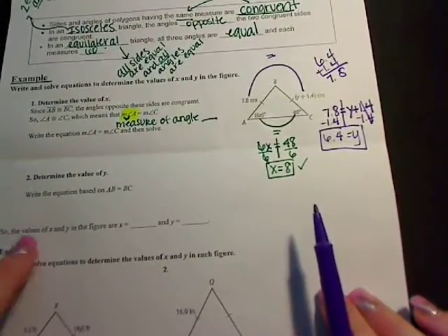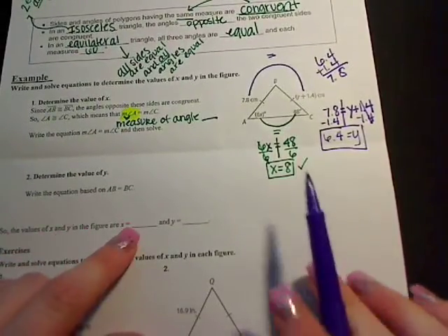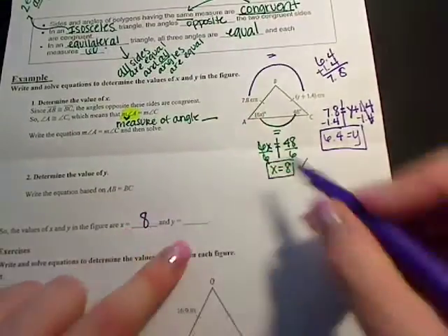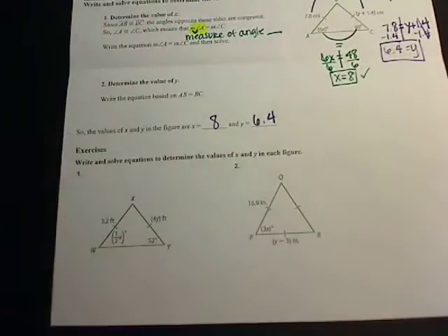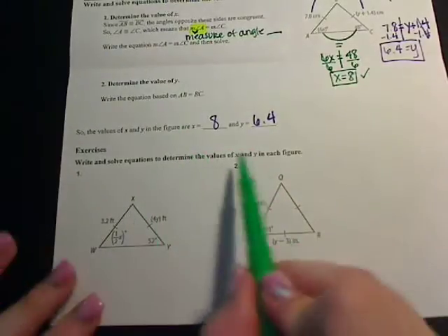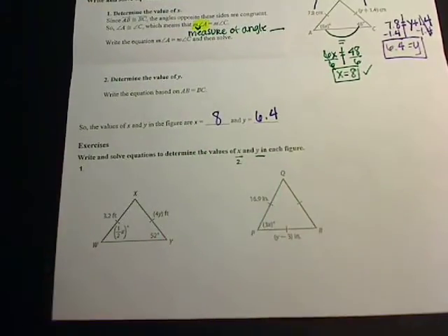So if I wanted to fill this in, the values of x and y in the figure, well, x we said was 8 and y we said was 6.4. Okay, so let's go down here and let's do 2 examples. Okay, so they want us to solve for x and y in each figure.